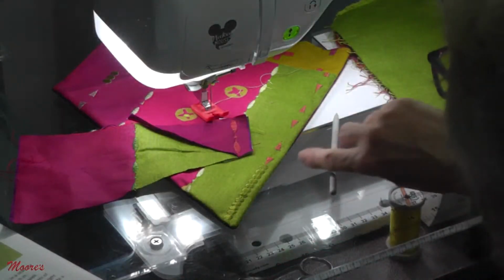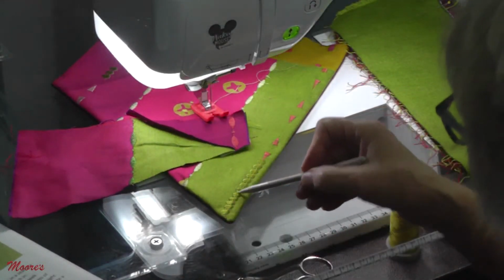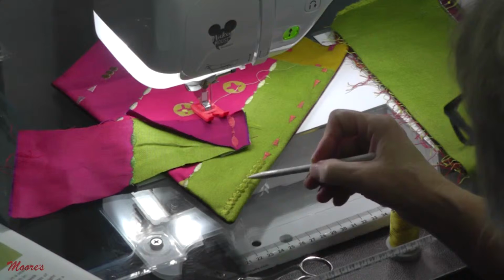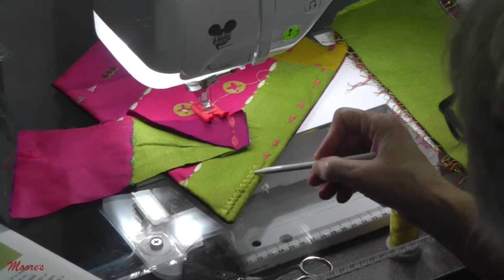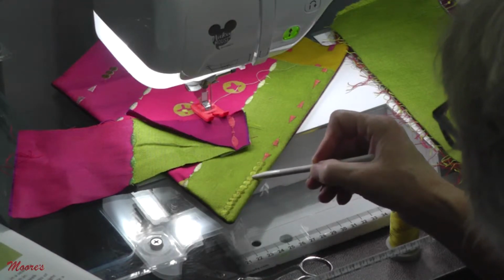Well, let's talk about decorative stitches before we begin. When you're doing a decorative stitch, there's a lot of fun stitches built into this machine, maybe your machine too. But when you do a decorative stitch, it stitches continuously. So for example, when I did this stitch here, you see this is a really pretty stitch, and it's all continuous, one right after the other.